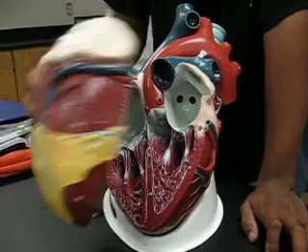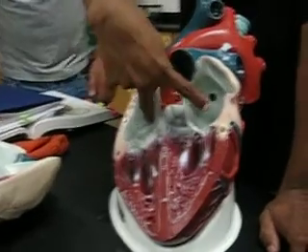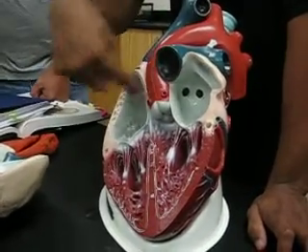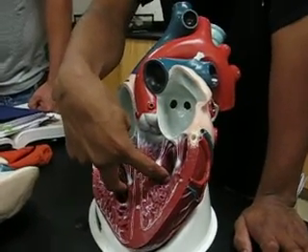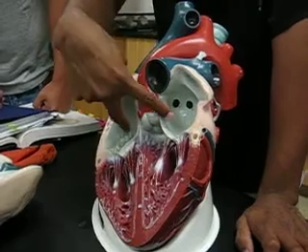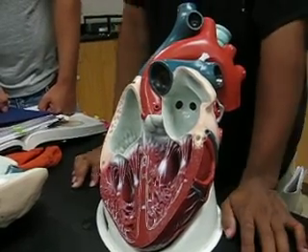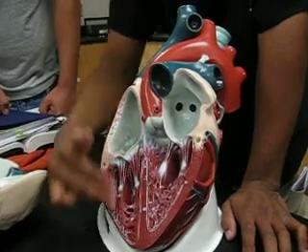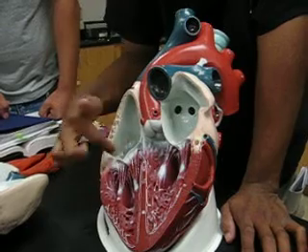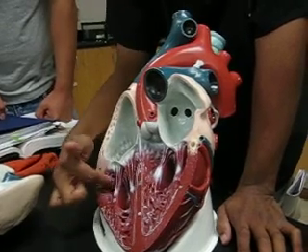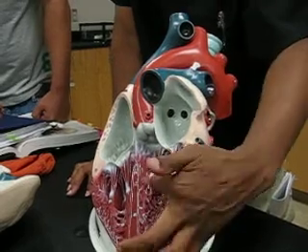And when you open it up now, these are the chambers: the two superior chambers, these are the atria, and the two inferior chambers, the ventricles. Superior atria, inferior ventricles. And in terms of the sides, this is all the right side of the heart, left side. So we have a right atrium, a right ventricle, a left atrium, a left ventricle.